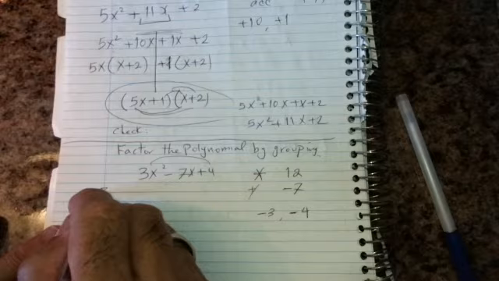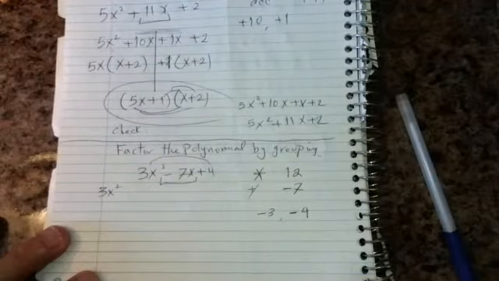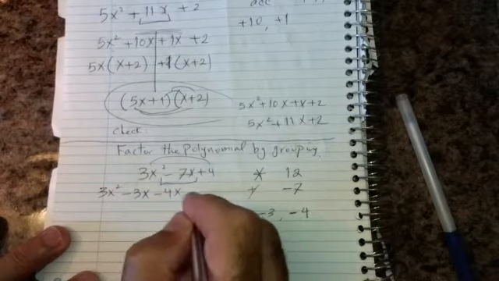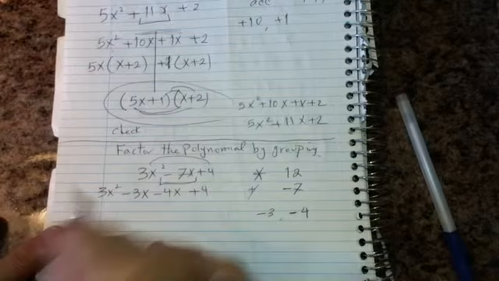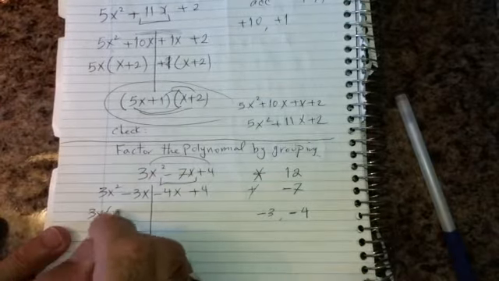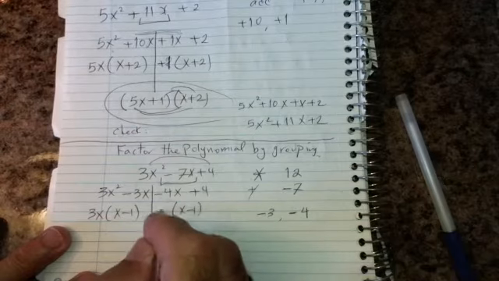So here, instead of -7x, you put -3x -4x, right? See? Because these two would give you -7x. Now it is group factoring. I'll put x -1 here.